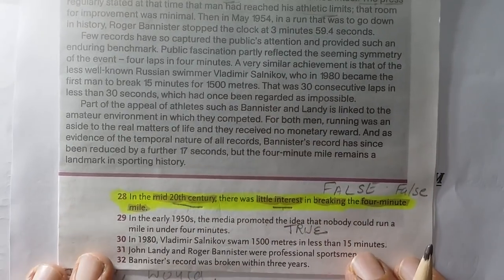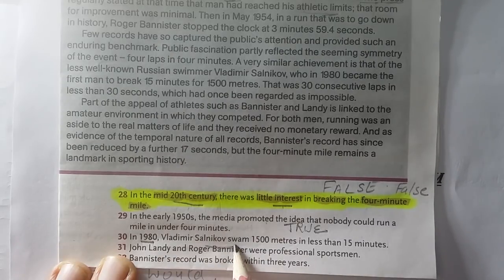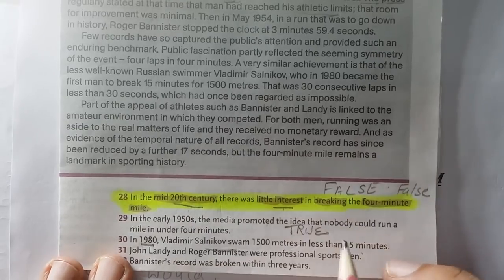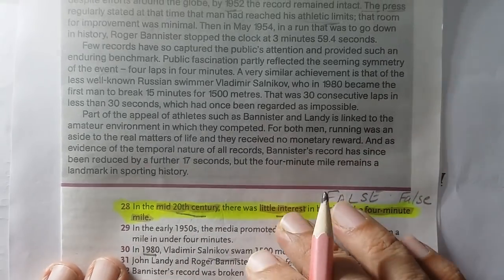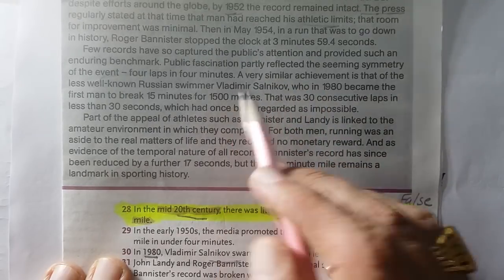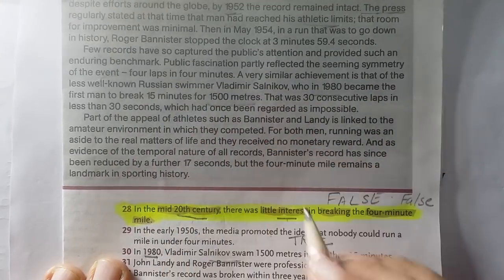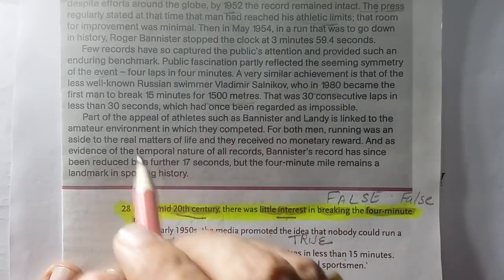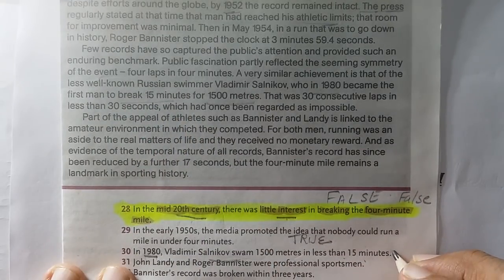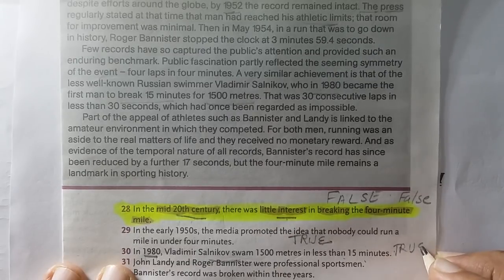Now I'll go to the next one. 1980, I will check, then the name of this person. 1500 meters in less than 15 minutes. First I'll check 1980. Yes, it is in front of you. He said a similar achievement, 1500, 1980, 1500. Then comes less than 15 minutes. First man to break 15 minutes. So naturally, the answer is true according to me.